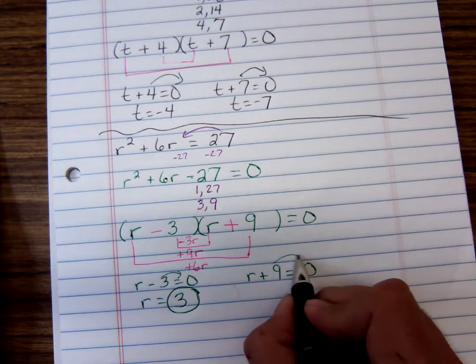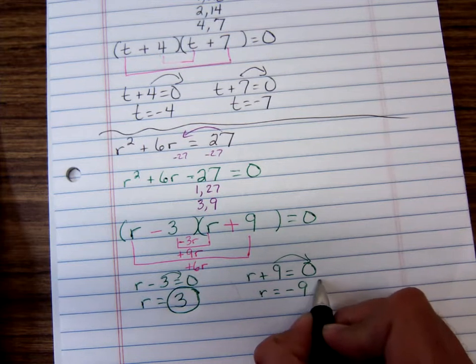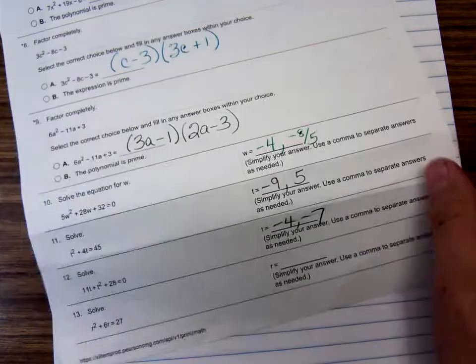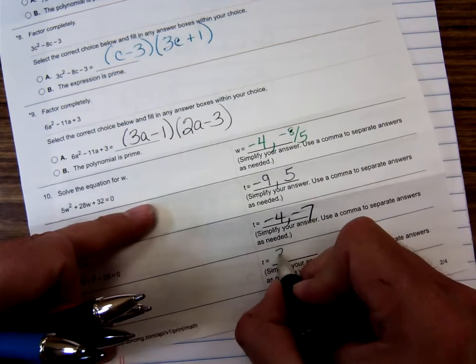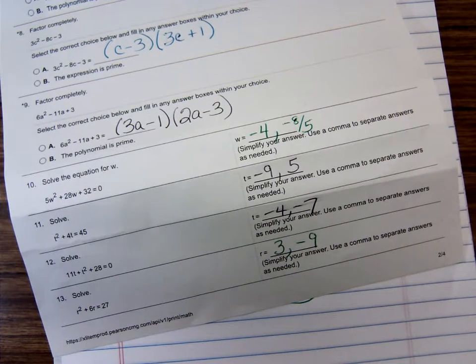Subtract 9 from both sides to get R equals negative 9. So positive 3 and negative 9. You type this in. If you're typing it in on my math app, don't hit any spaces. Just put 3 comma negative 9. Okay? We're just sort of flying through here.